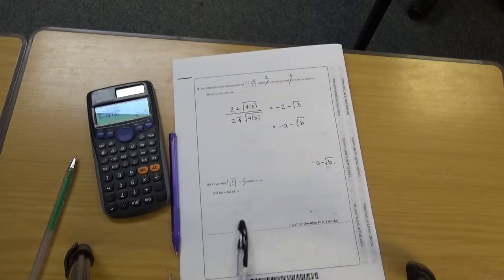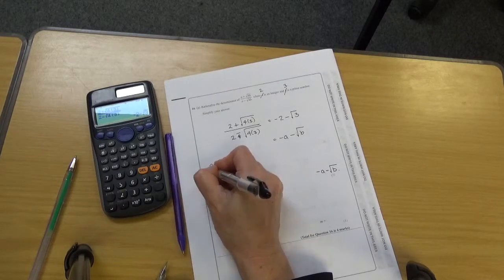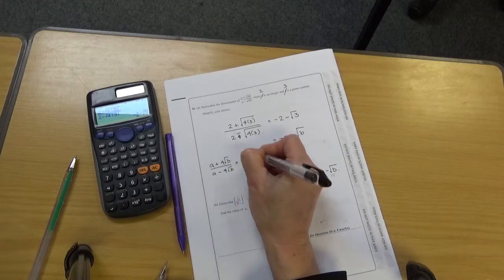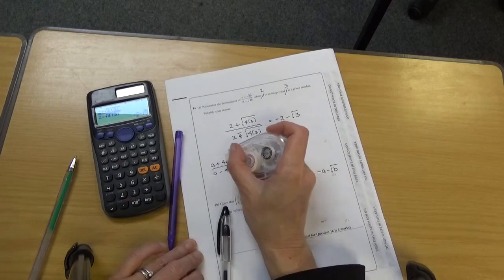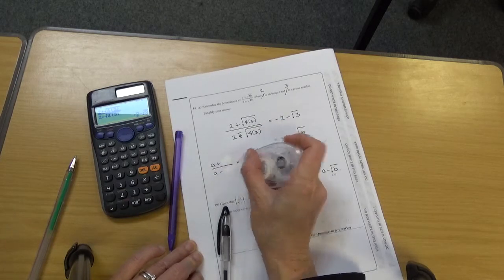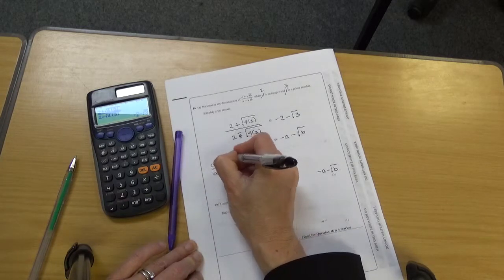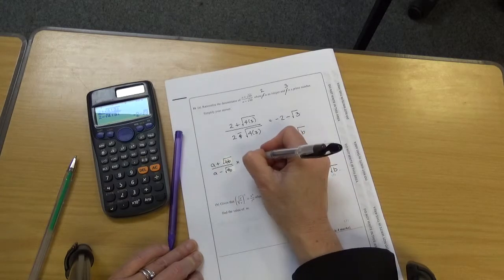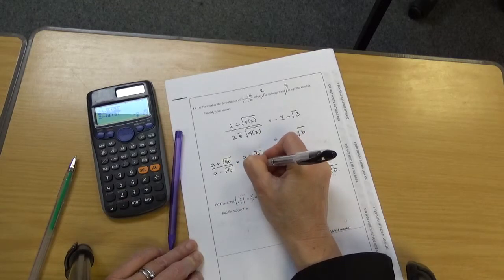If I want to do it by algebra, I need to multiply top and bottom by, oops, confusing having the 4 on the inside, by a plus root 4b.